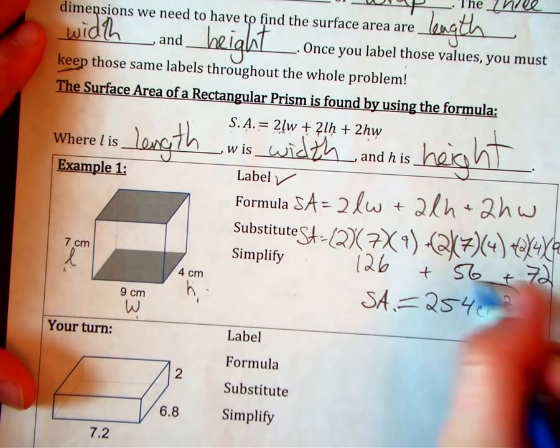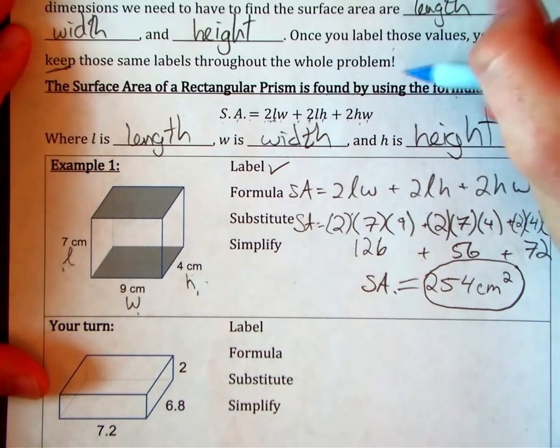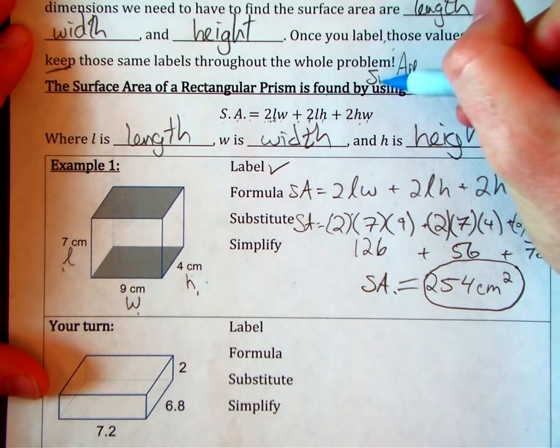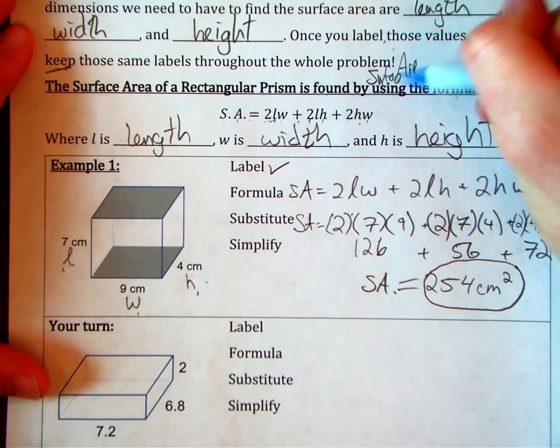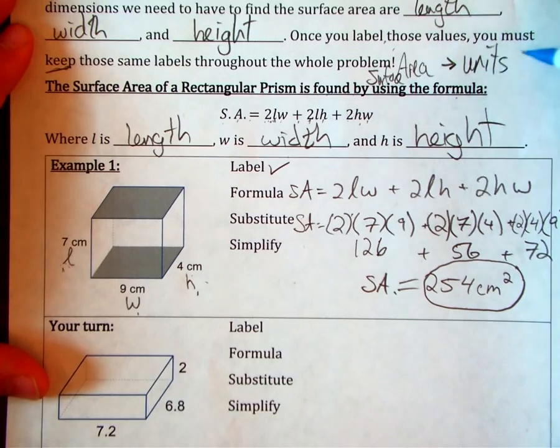So again, remember that anytime we're talking about area, your units have to be, so area, including surface area, is always going to be units to the second power.